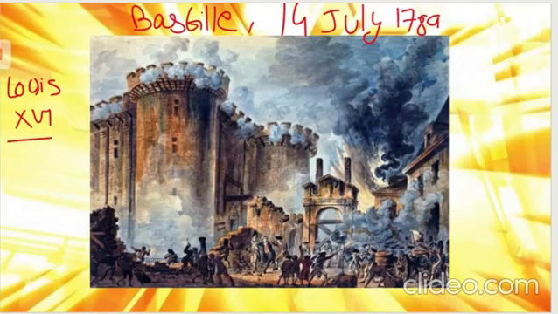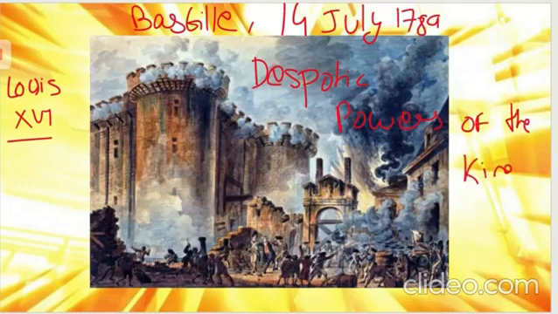Now, this Bastille was hated by everyone. Why was it hated? Because it stood for the despotic powers of the king. It was a symbol of the despotic powers of the king. It showed those hereditary powers which the king got, and which King Louis XVI was misusing. So this Bastille was a representative of that power, and it was hated by the people. In the following days, people even protested against the high price of bread.